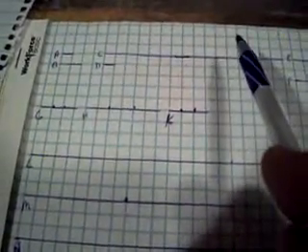Again, since L and M, both of these are twice the size.